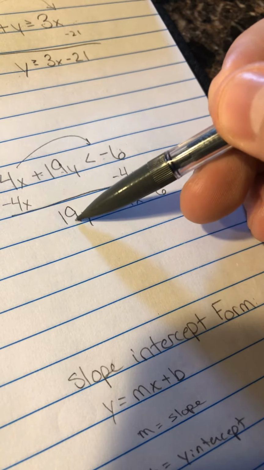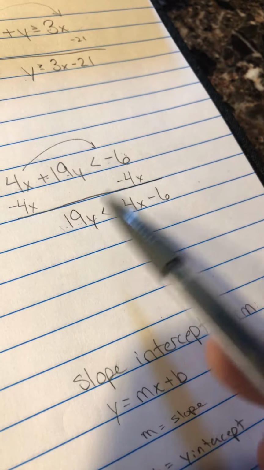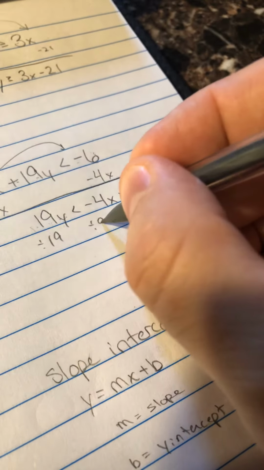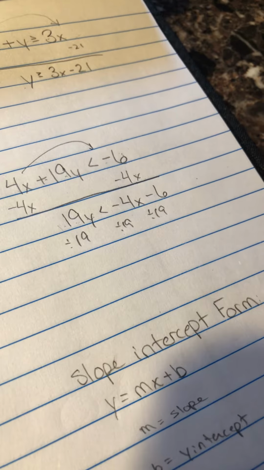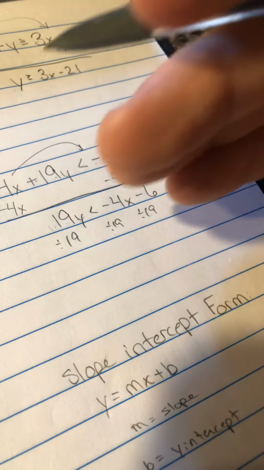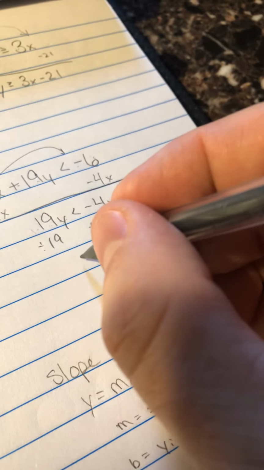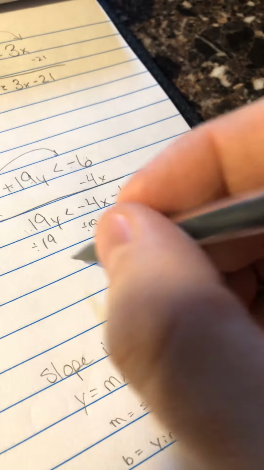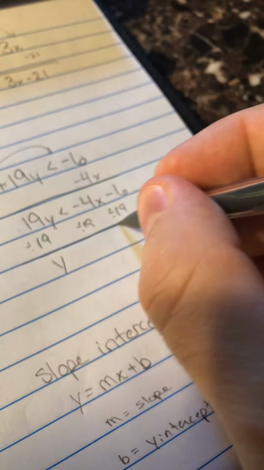But we can't have this 19 on the y. Since it's being multiplied, 19 times y, we're going to divide by 19, divide it by 19. Since I did it to one, I must do it to all. You can't just do it to one and then cancel it out. It has to do the same thing to everything, and if it does not, then your answer is going to be lopsided. It's kind of like putting too much weight on one side of a scale and not on the other, or in this case, taking it off.